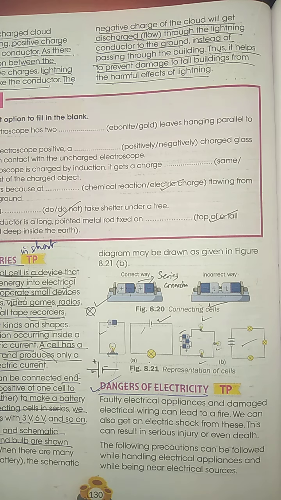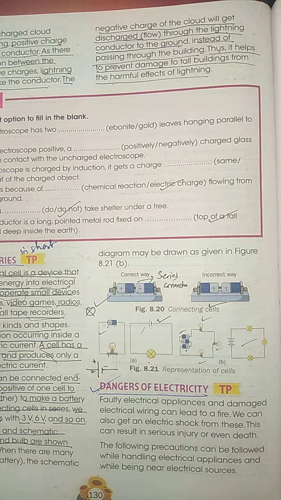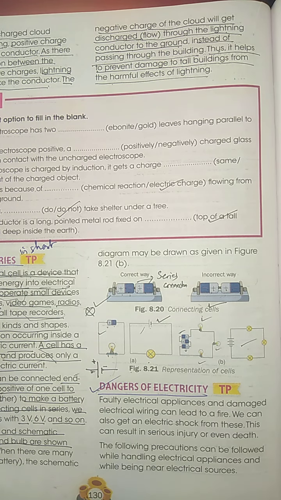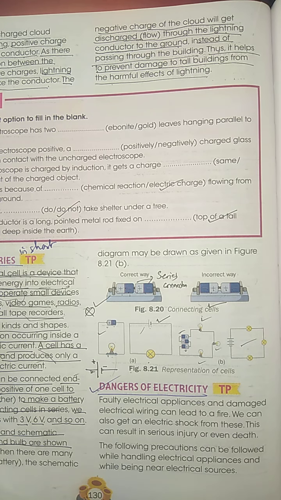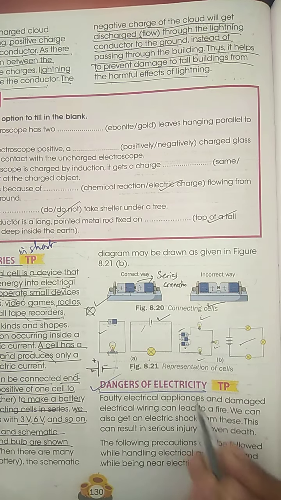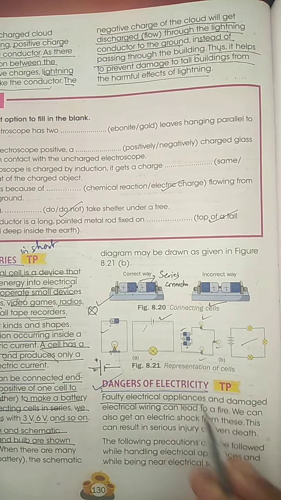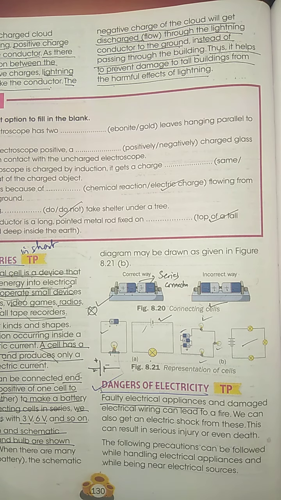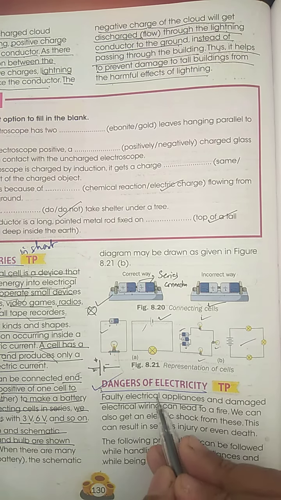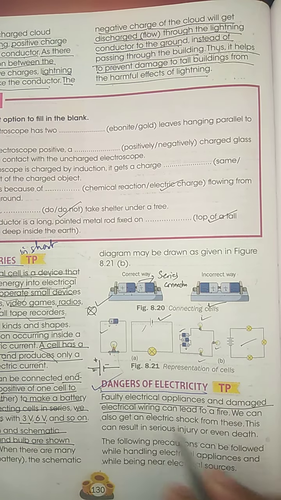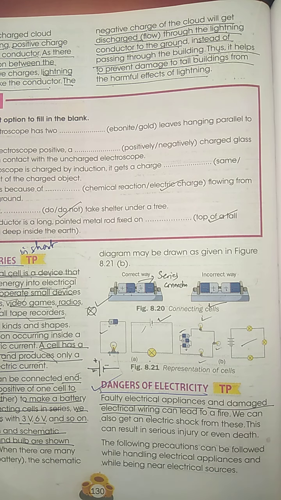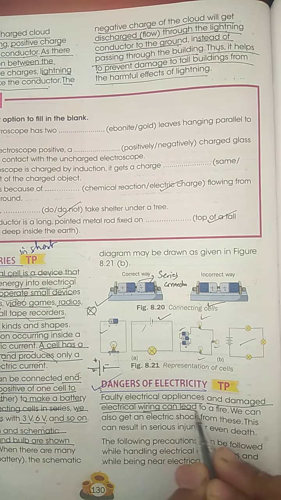Okay, as you know, without electricity we cannot do any work, but being a person, our human body is also a good conductor of electricity. That's why we need to take care of ourselves when we handle electricity. So for that we have a topic called dangers of electricity. Faulty electrical appliances. If your electrical appliances are not correct, if there is some defect in the electrical appliances and damaged electrical wiring, if the wires which you are connecting are not properly insulated, or there is a leakage in the current, in that case that will lead to a fire.